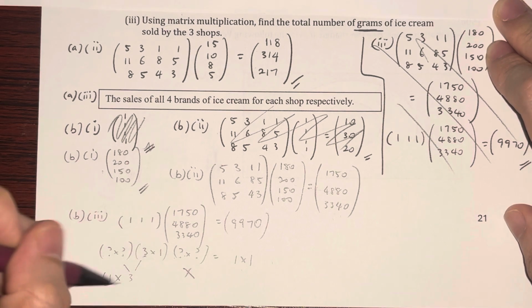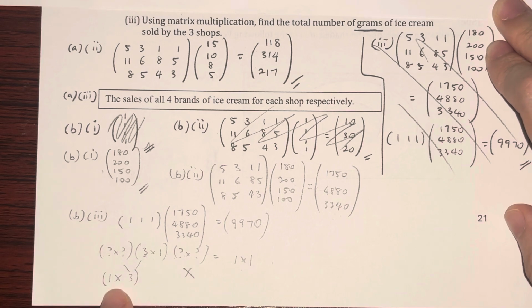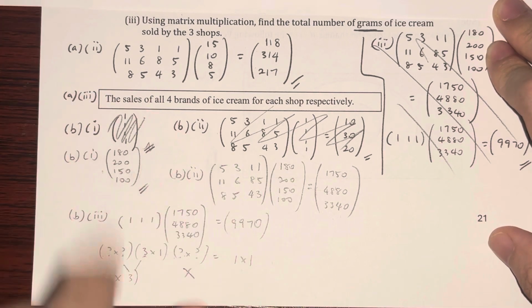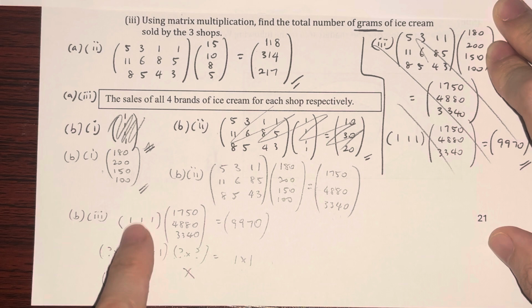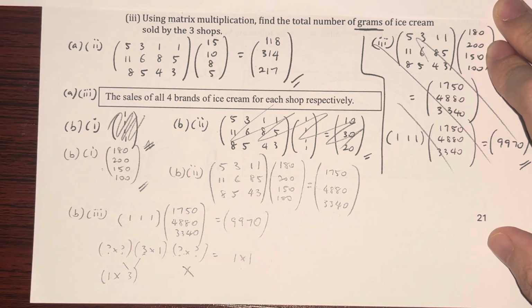So the matrix I need is definitely 1 by 3. So it's 1 by 3. And it's always going to be full of 1s. So 1 by 3 times in front, you get what you want. So this process is actually quite complicated. The difficult questions always require you to do this.